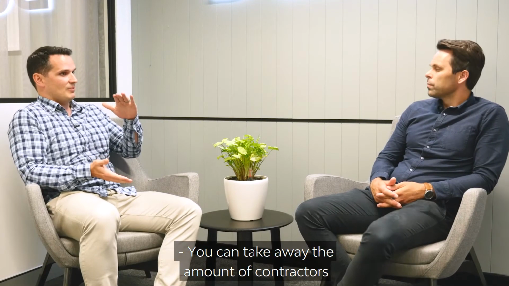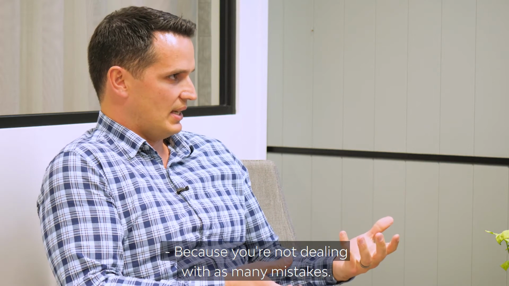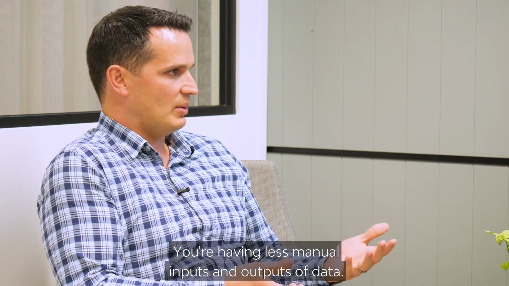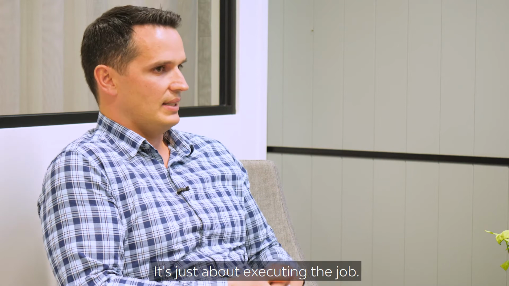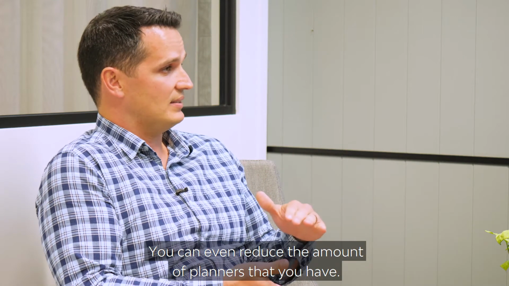You can take away the amount of contractors that you need because you're not dealing with as many mistakes. You're having less manual inputs and outputs of data. It's just about executing the job. Right. You can even reduce the amount of planners that you have.